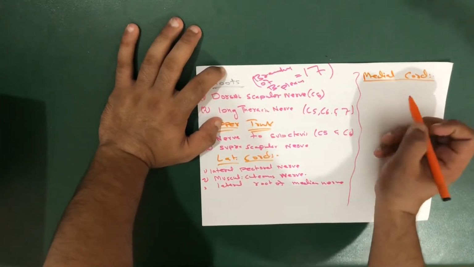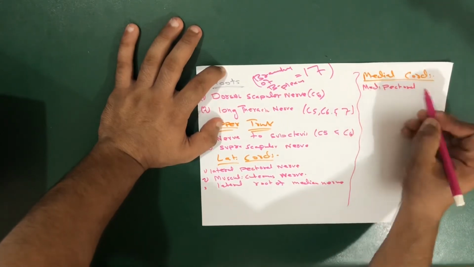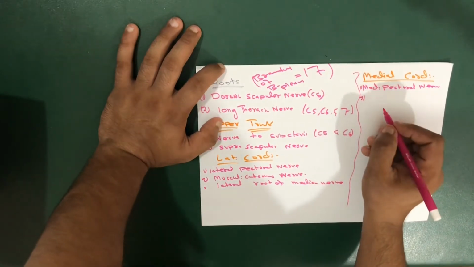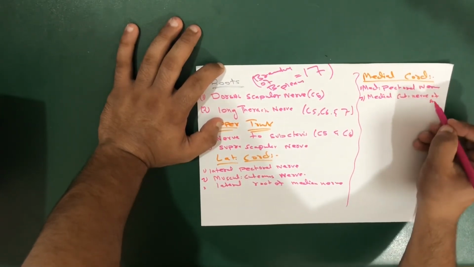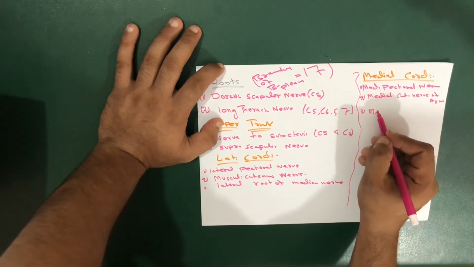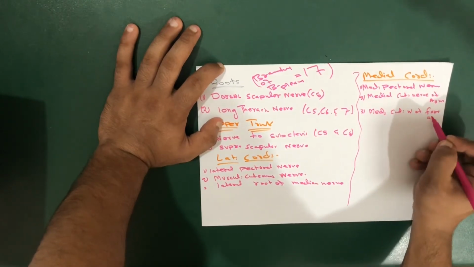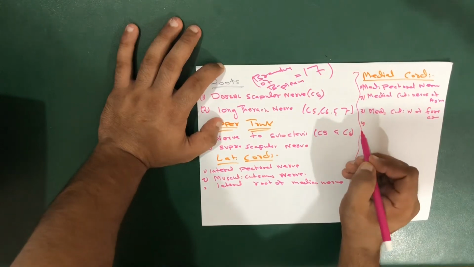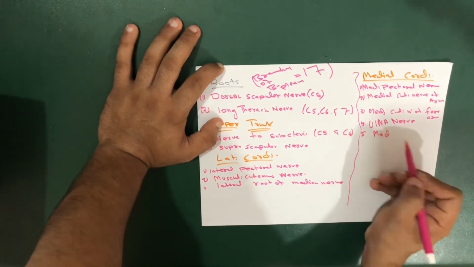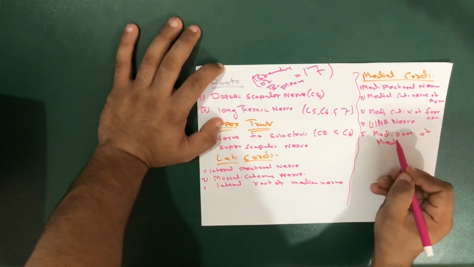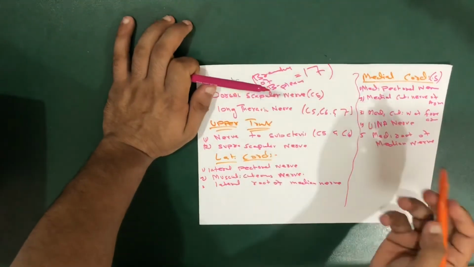So in the medial cord we have got the medial pectoral nerve. Number 1, medial pectoral nerve. Number 2, we have got the medial cutaneous nerve of arm. Number 3, we have got the medial cutaneous nerve of forearm. Number 4, we have got the ulnar nerve, which is very important. And in the 5th one, we have got the medial root of the median nerve. So these are the 5 branches of the medial cord.